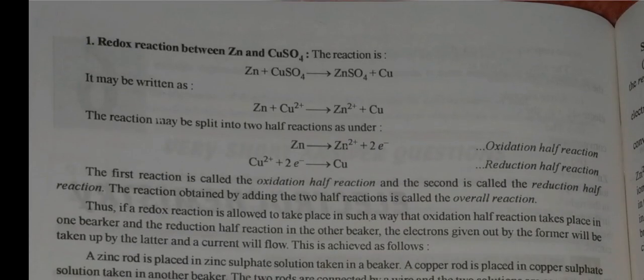First, the redox reaction between zinc and copper sulfate. This reaction is zinc plus copper sulfate gives zinc sulfate plus copper. It may be written as zinc plus copper ions gives zinc ions plus copper. The reaction may be split into two half reactions as under: zinc gives zinc ions plus 2 electrons, which is the oxidation half reaction, and copper ions plus 2 electrons gives copper, which is the reduction half reaction.